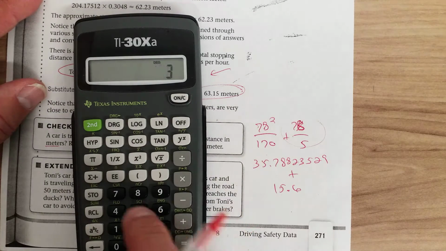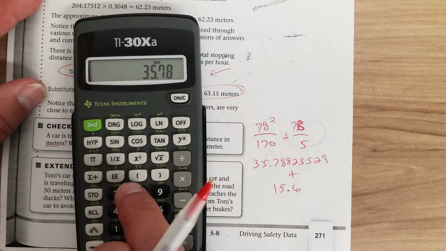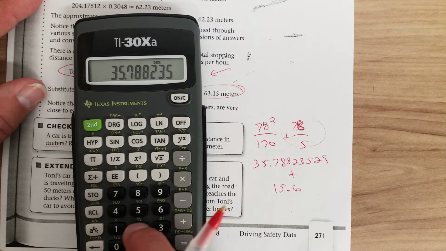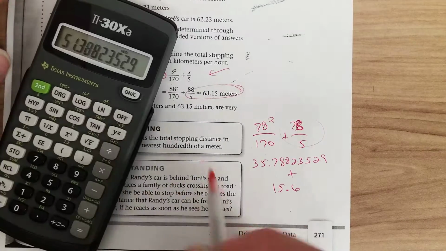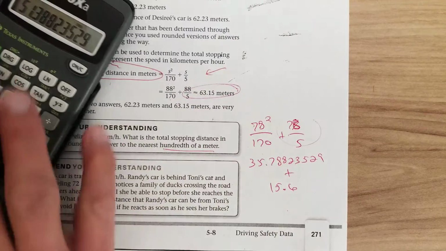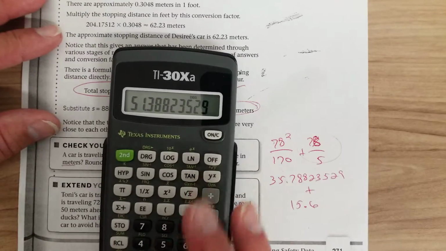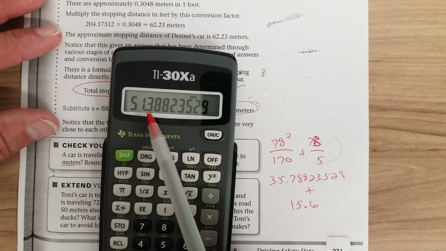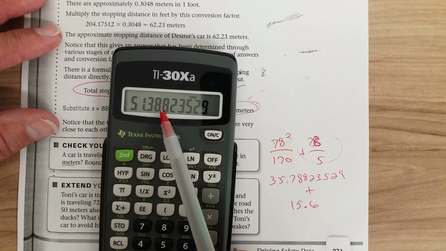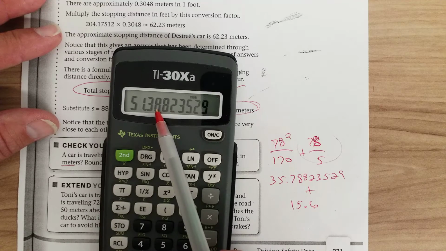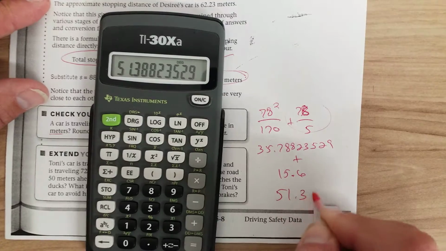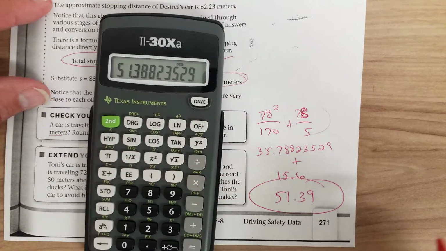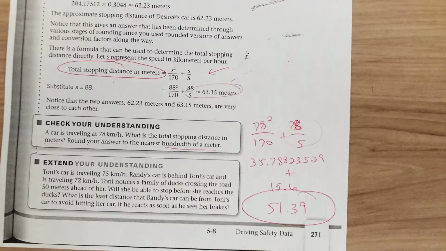Add these two together, and it is equal to 51.3, and it says round to the nearest hundredth of a meter, which means I'm going two places. So 51.38, and I'm going to cut it off right there, but this 8 will push that one up to a 9, so 51.39. So the answer would be 51.39 meters. Okay, that's assignment 42.